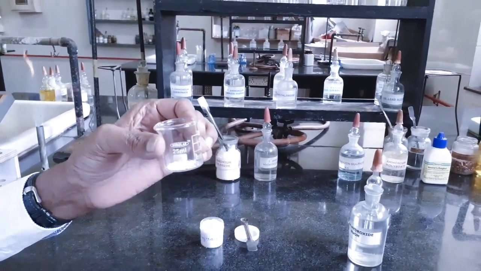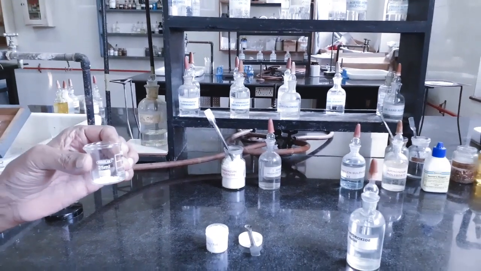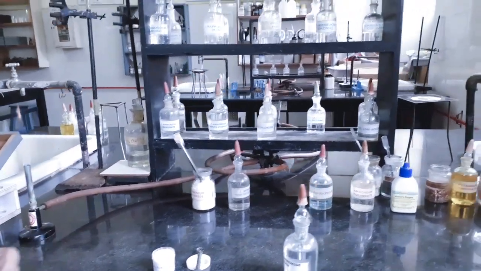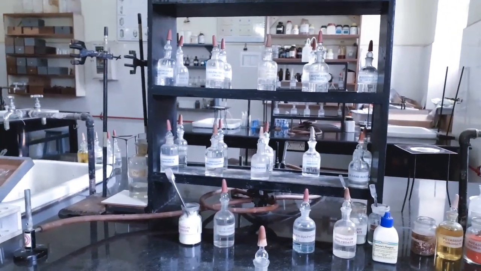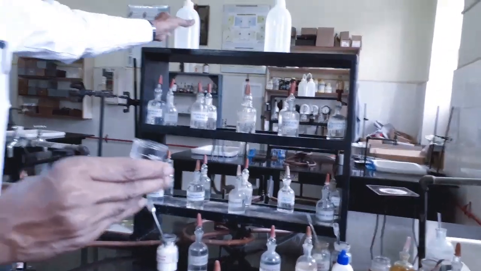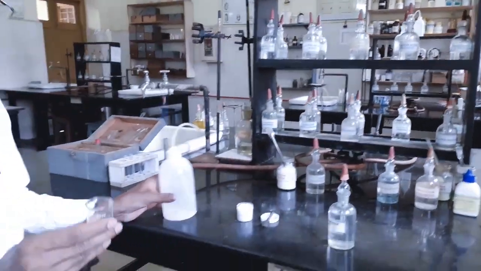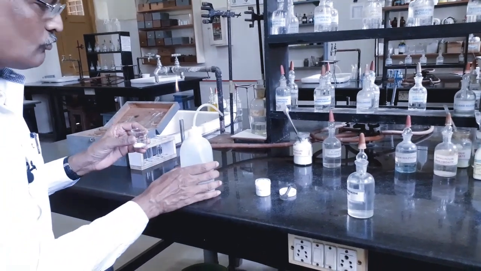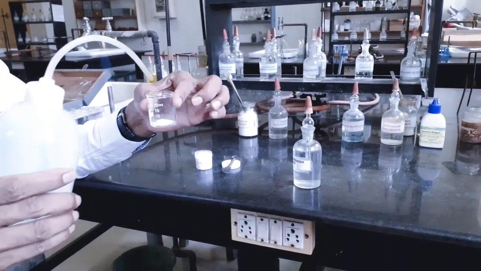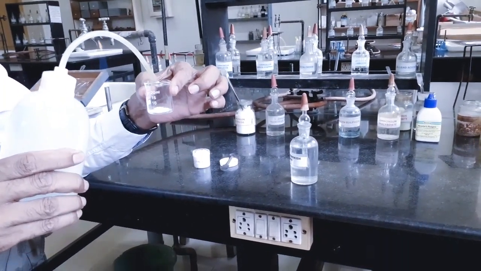And we know the solvent in which it is soluble. We have already carried out the solubility test. This salt is soluble in water. So, I am going to dissolve the salt in water.